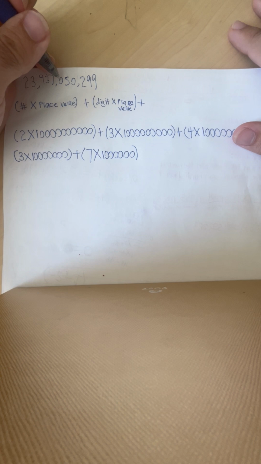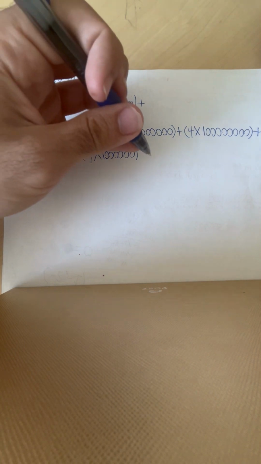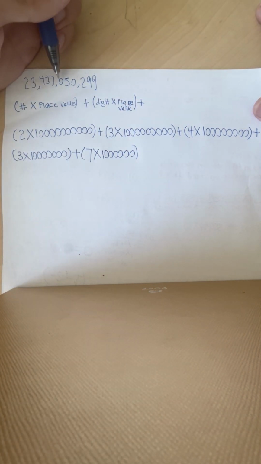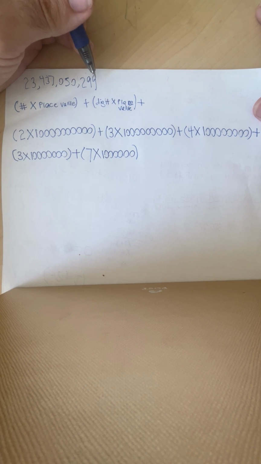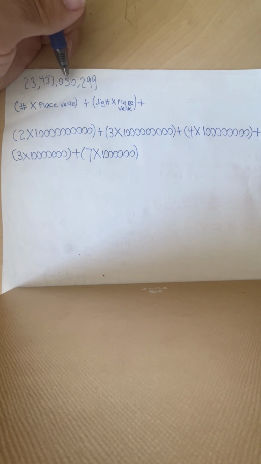Let's do the same thing with 0. Oh, wait. Anything times 0 is 0, so we don't have to do anything right here. We could write 0 times the place value of 0, which would be 100,000s, but 0 times 100,000 is just 0. So whenever you have a 0, you can skip it and you don't need to worry about it. Let's go on to the next digit.